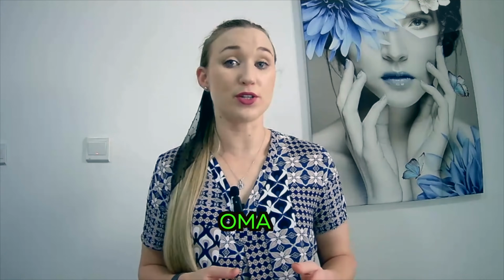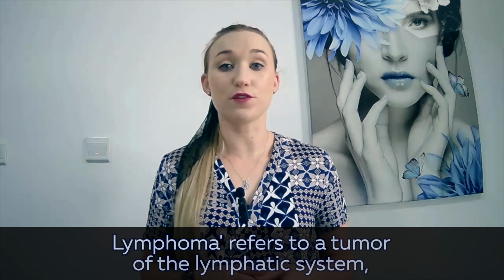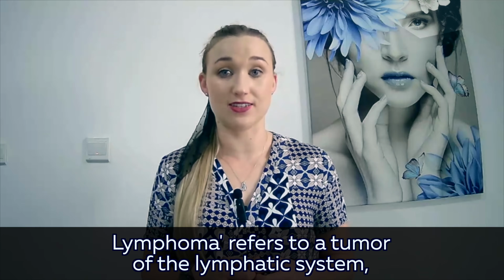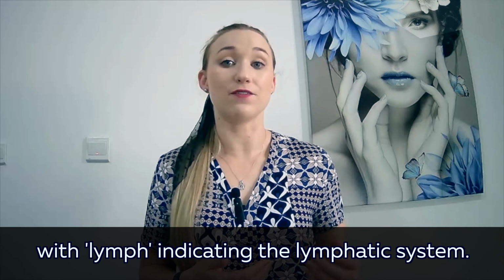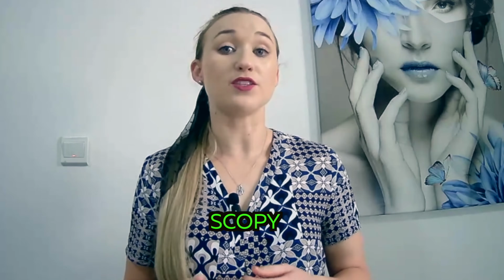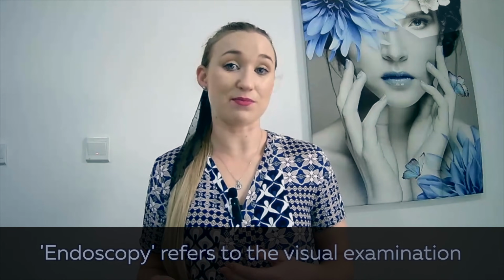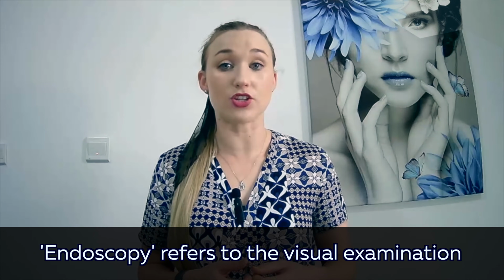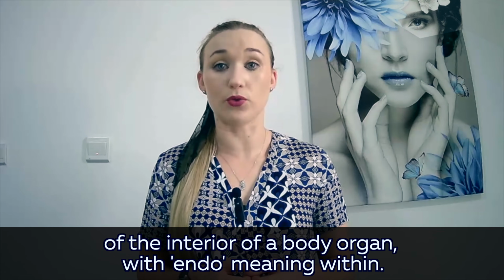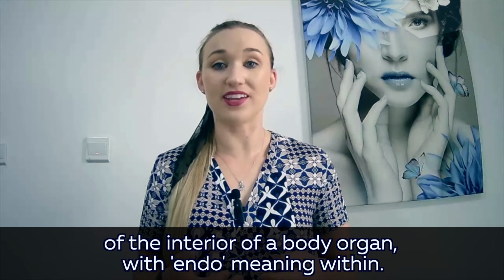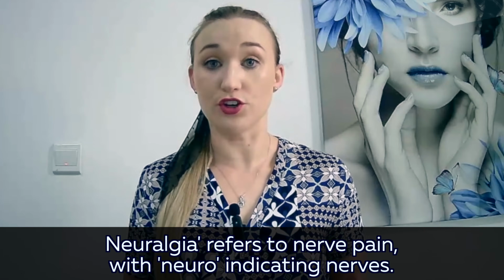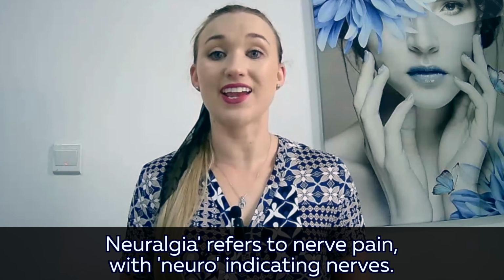Oma means tumor or mass. Lymphoma refers to a tumor of the lymphatic system, with lymph indicating the lymphatic system. Scopy means visual examination. Endoscopy refers to the visual examination of the interior of a body organ, with endo meaning within. Algia means pain. Neuralgia refers to nerve pain, with neuro indicating nerves. By breaking down medical terms into these components, we can decipher their meanings more easily.